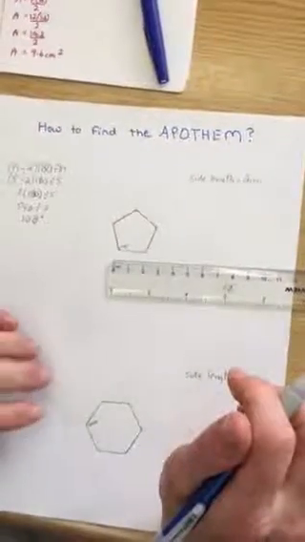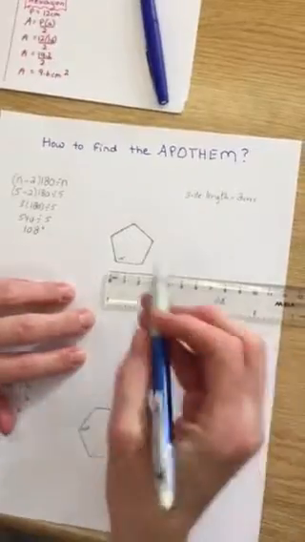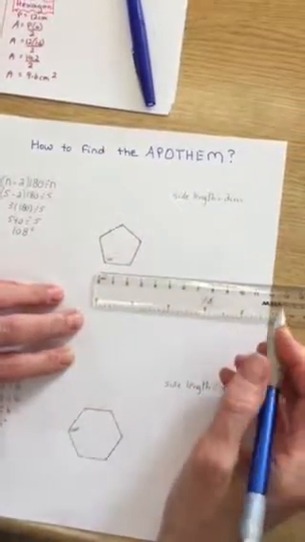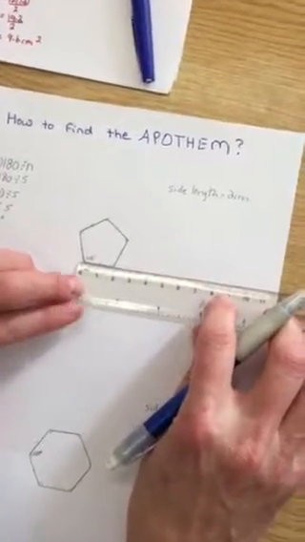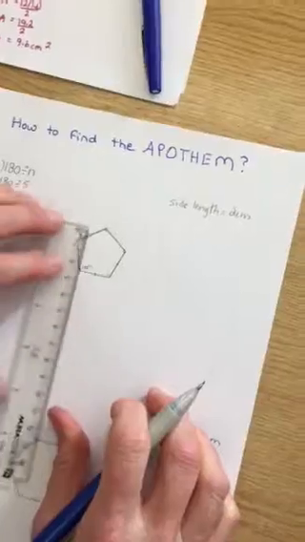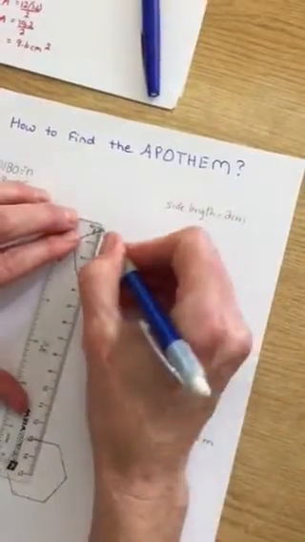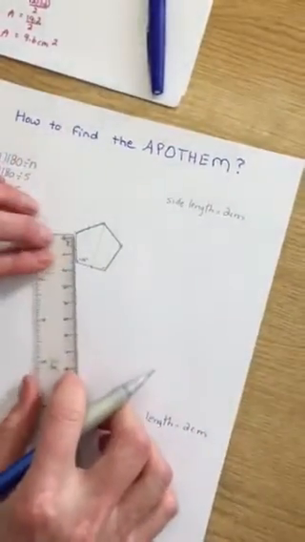How to find the apothem of a regular polygon so that we can find the area of that polygon. So you can see I've drawn a regular pentagon. Because it has an odd number of sides, we're going to find the midpoint of a side, and we line up our ruler with the vertice that's opposite that midpoint, and we draw a line of symmetry. So we're cutting our pentagon in half.